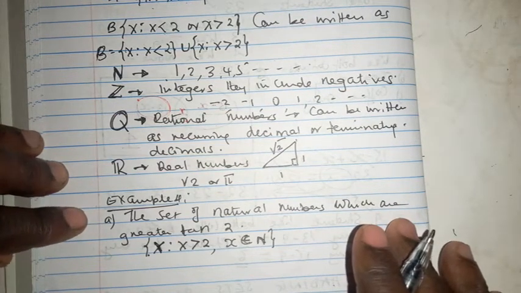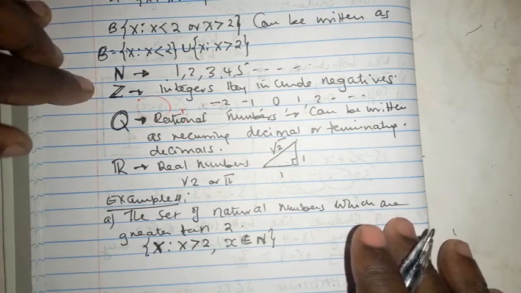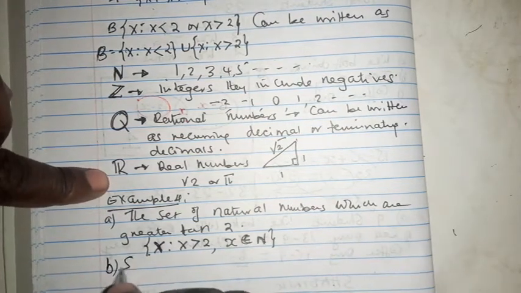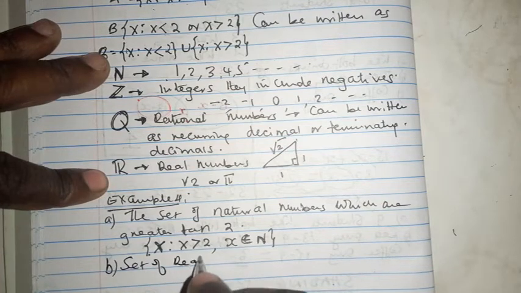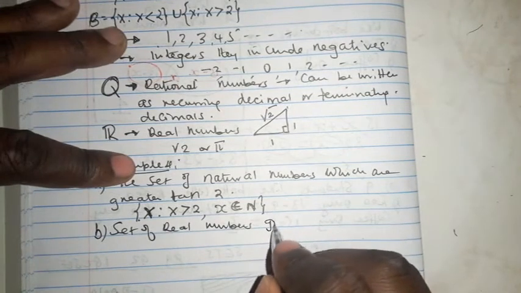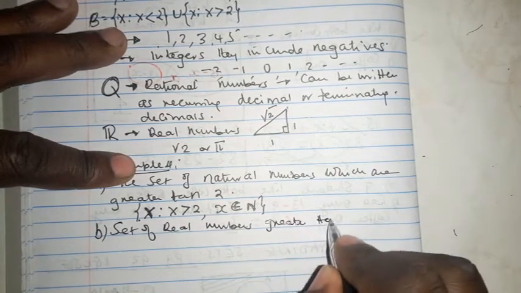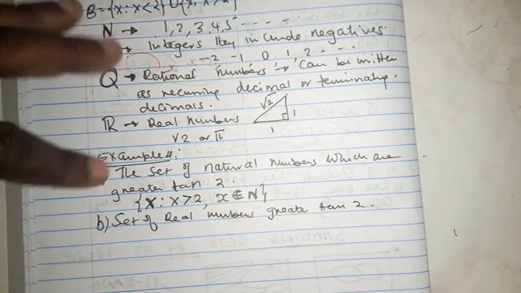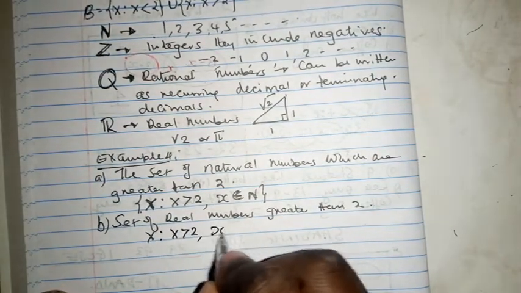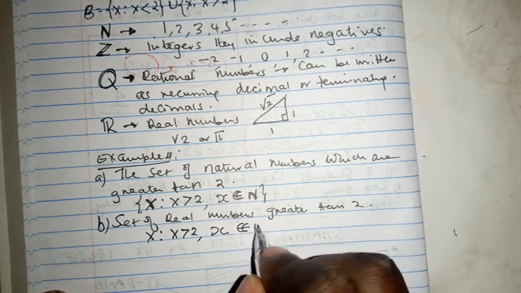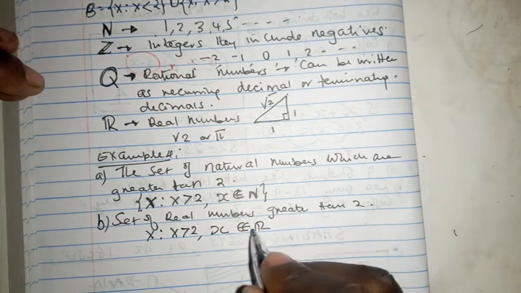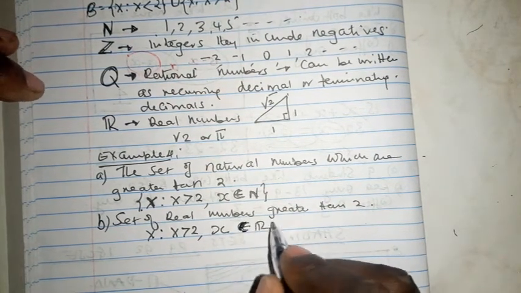And a set of real numbers greater than 2. There's a difference between natural numbers and real numbers. Part B, set of real numbers greater than 2. It's the same thing. We have x, and x itself is greater than 2, but in this case x is a member of real numbers.